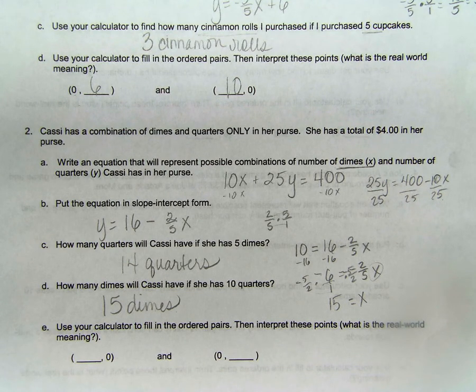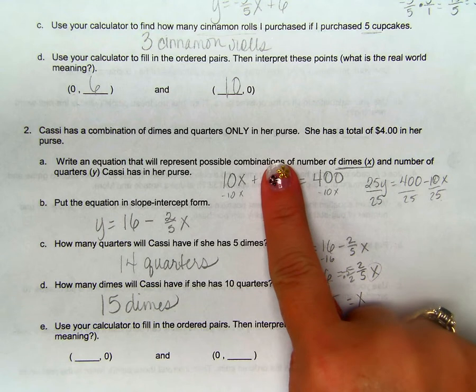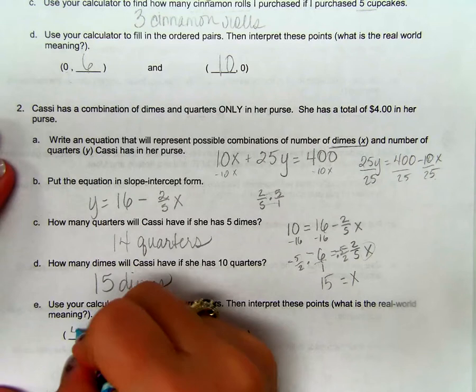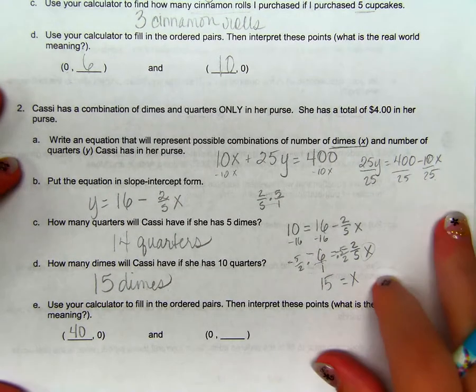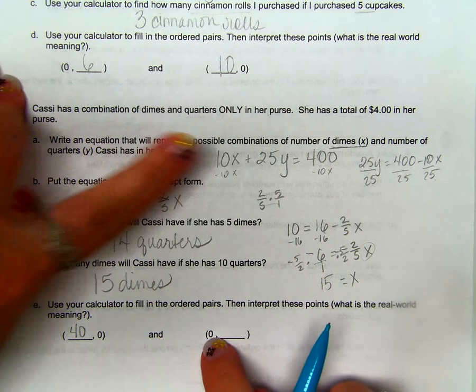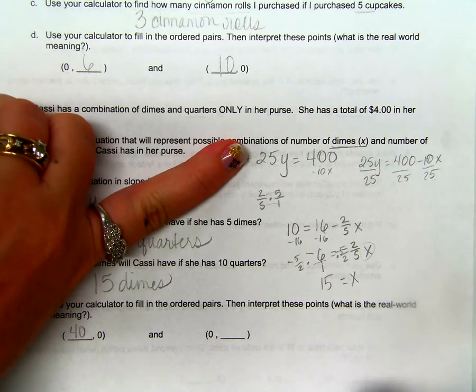So use your calculator. Oh, I don't want to fill in the ordered pairs. If y is 0, 10 times what equals 400? 40. Look at us doing our math in our head like crazy. What if x is 0? 25 times what equals 400? 16.